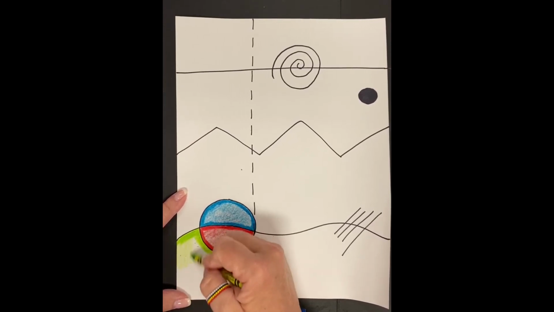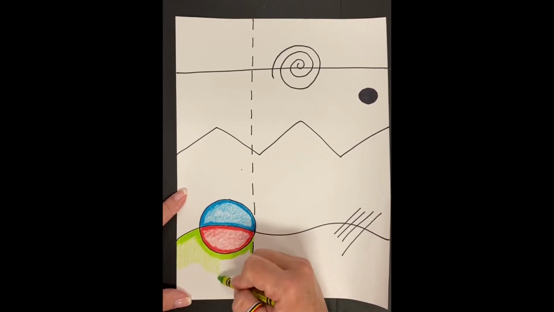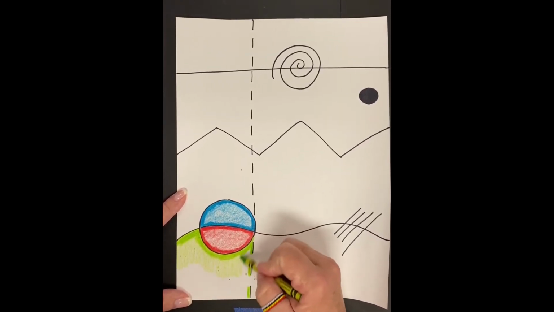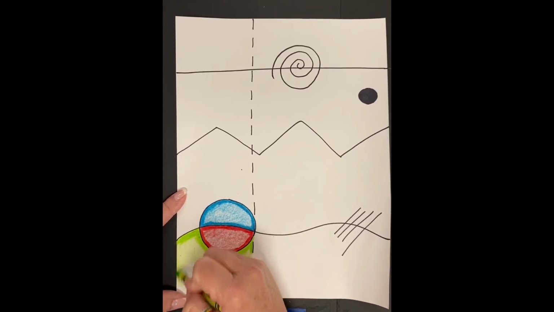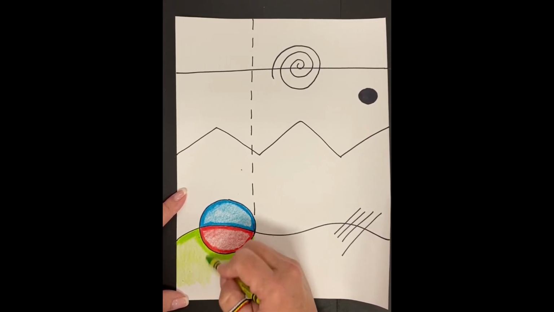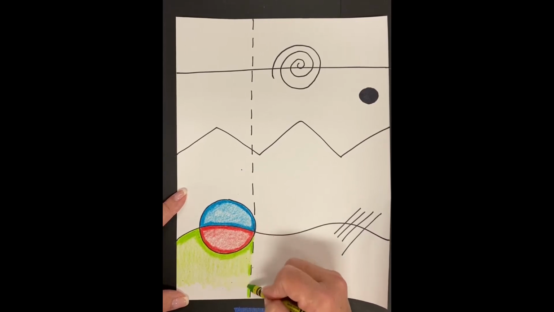I like to color in one direction because it makes my drawing look better. If I'm just scribbling all over the place, it's gonna look like I wasn't paying attention, that I didn't know what I was doing. And if I'm coloring, like I started coloring up and down. So I'm gonna finish this whole section coloring up and down and making sure that I get all the white area colored in.